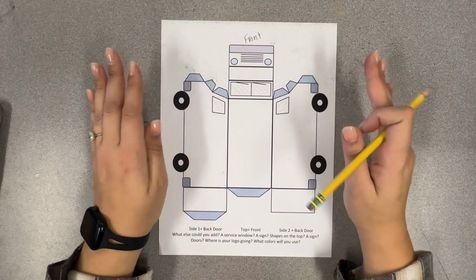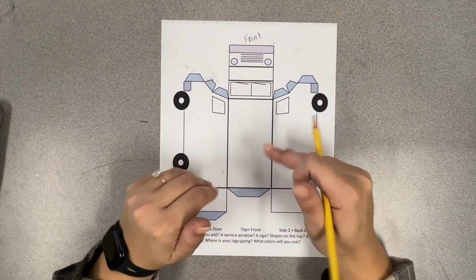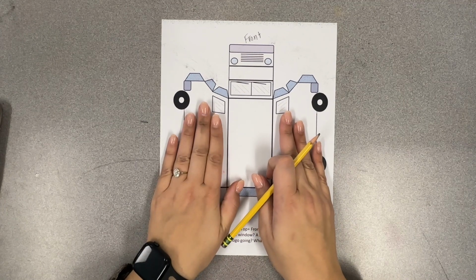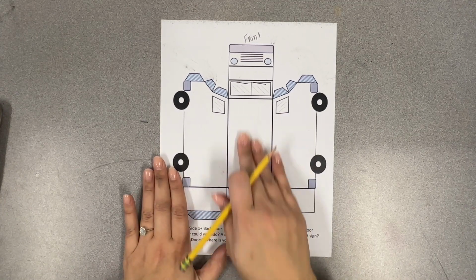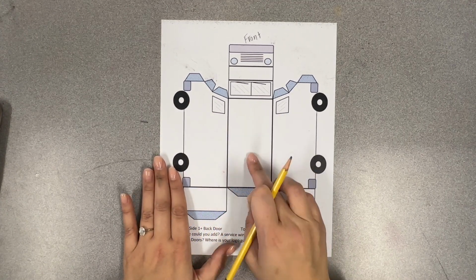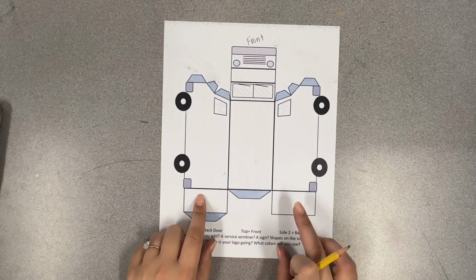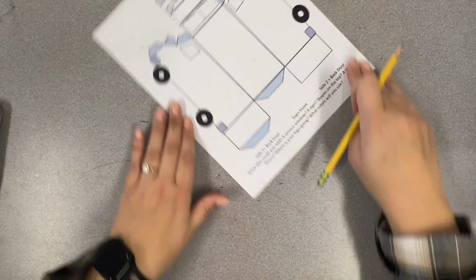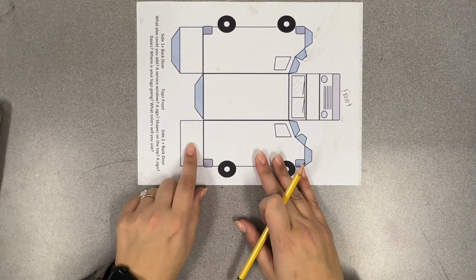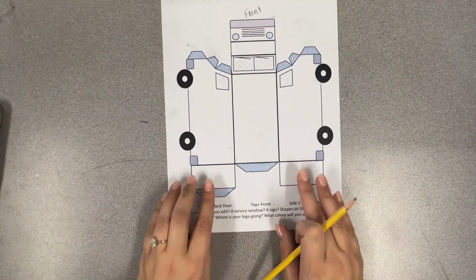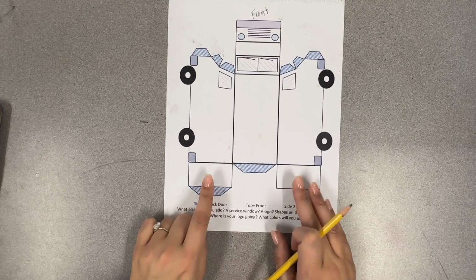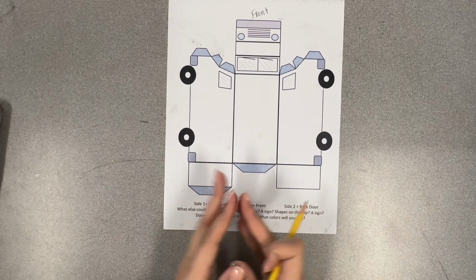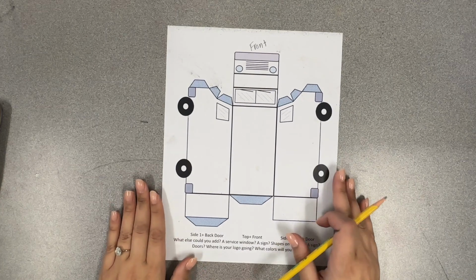When we cut this out, we're gonna cut it and then glue it together so that these two are our sides. This blank middle area here is the roof of the truck, and then these are the back doors. So you want to imagine that this door is folding in, and then this door is also folding in. It's kind of confusing when you do these back doors, but you want to just think about it coming together and closing with two back doors at the back.